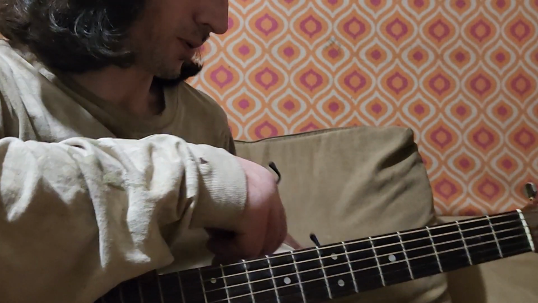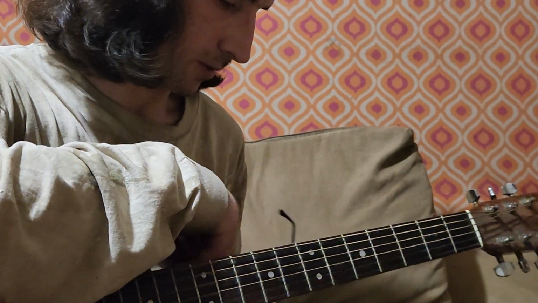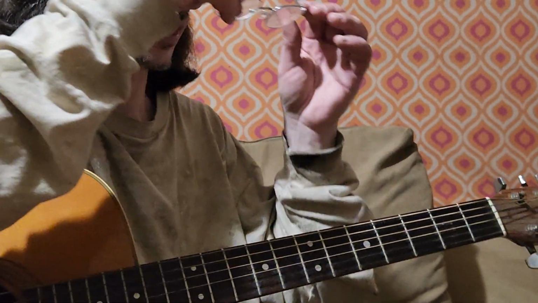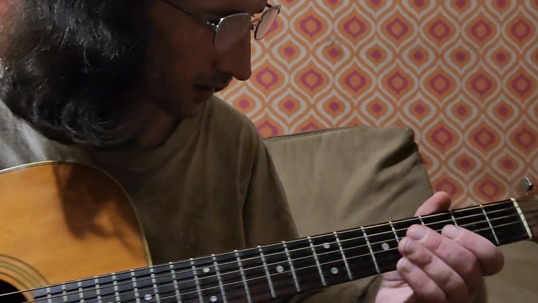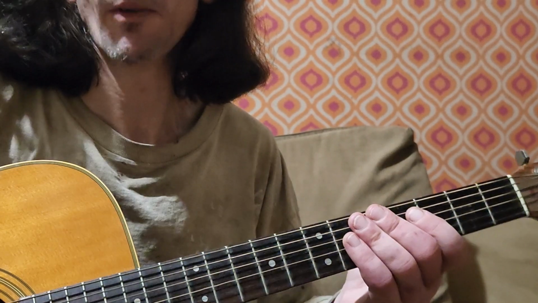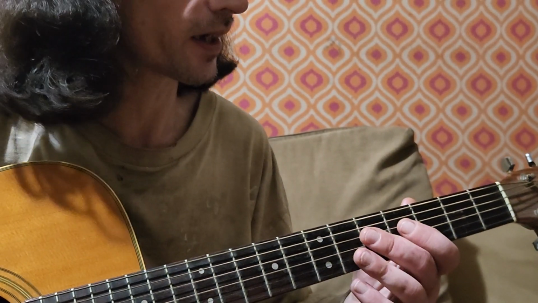Alright, next part. We're going to bounce some more, triplet little thingies, but we're going to do it off the 5 string, off the A string.